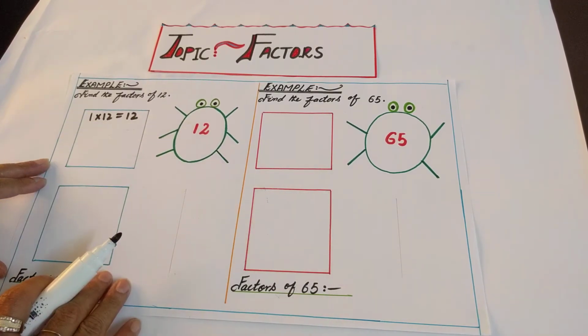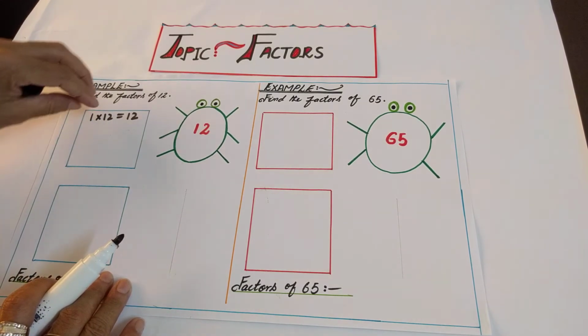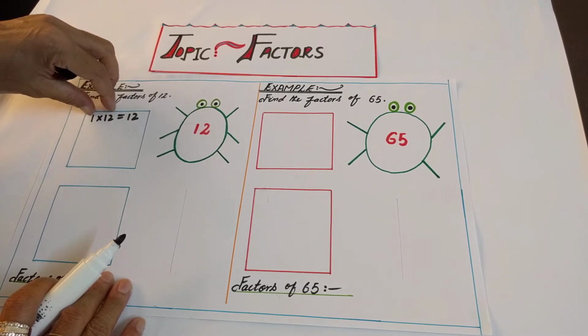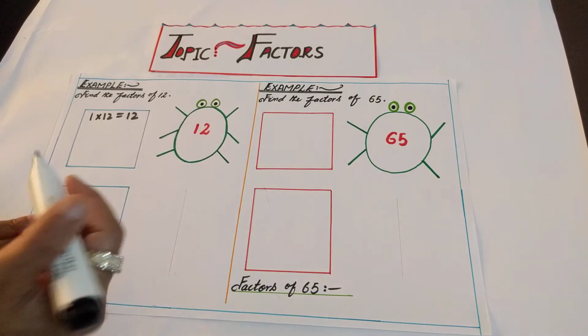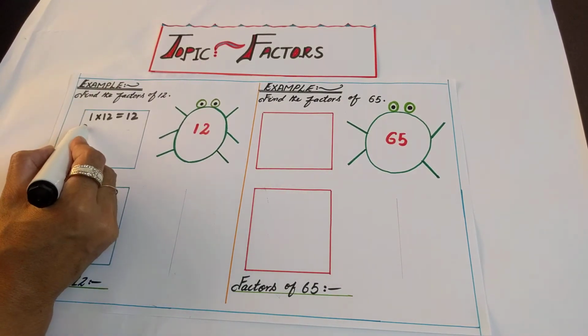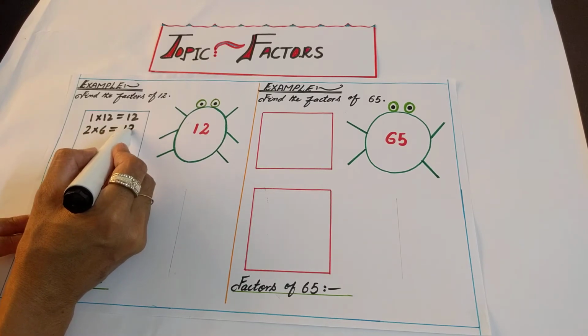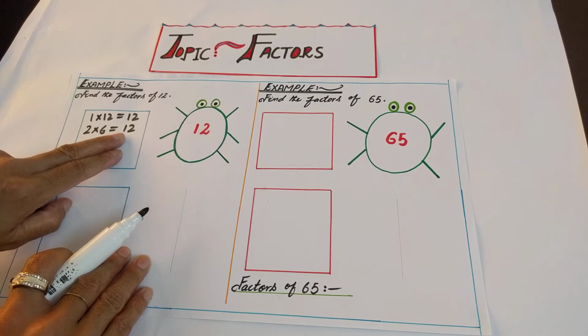This is the pair of numbers by which we get 12 as a product. Now 2 6s are 12. Yes, by this pair we again get 12 as a product.